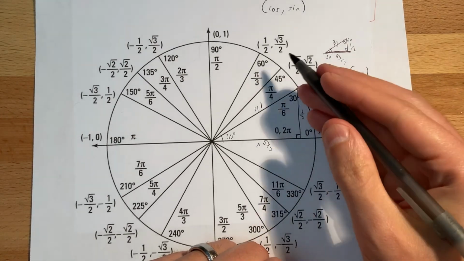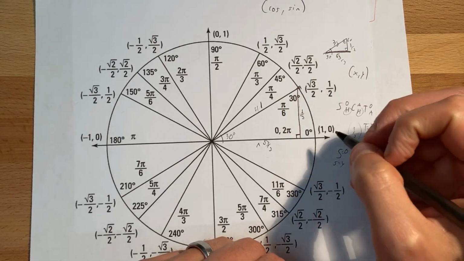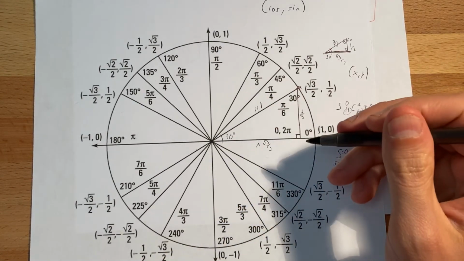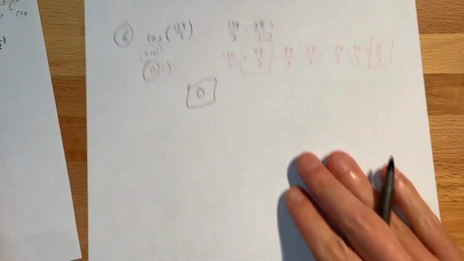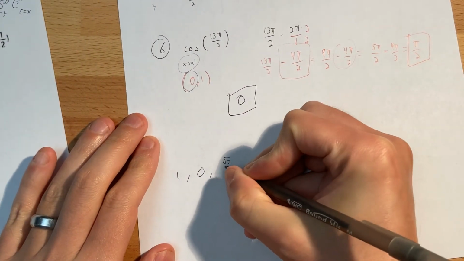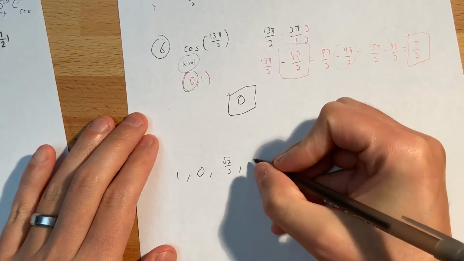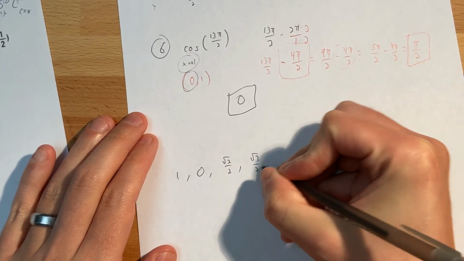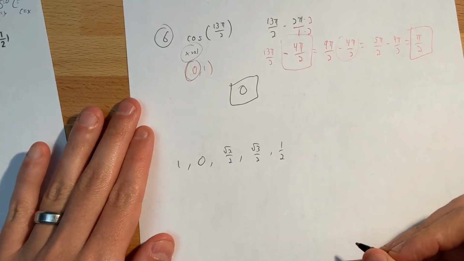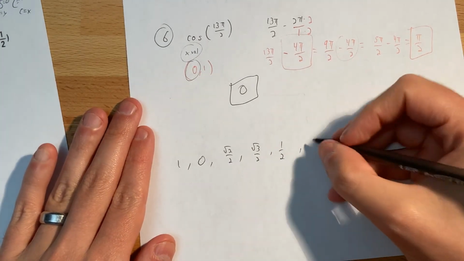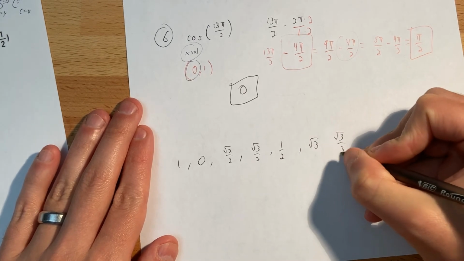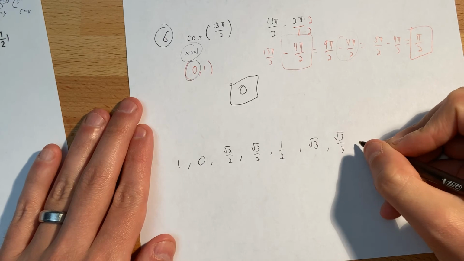Because of that, it means your answers are severely limited. Every single answer you will ever have about a unit circle is going to be one of the following numbers. 1, 0, root 2 over 2, root 3 over 2, a half. Those are the numbers that are on the unit circle right now. Then there's also the tangent ones, which can be root 3 or root 3 over 3. Those are the two tangents and cotangents.